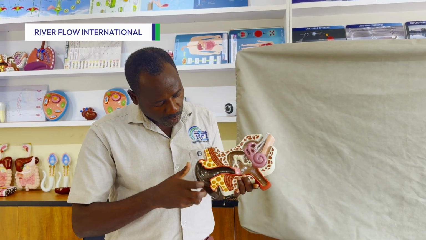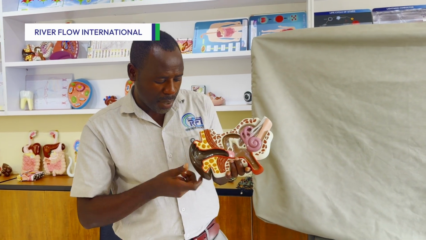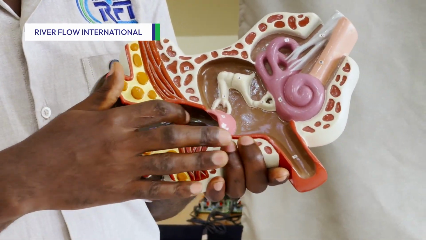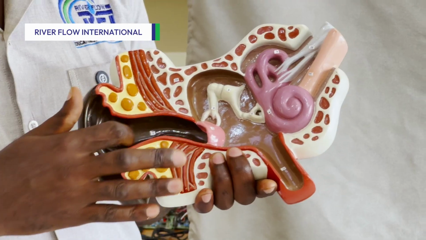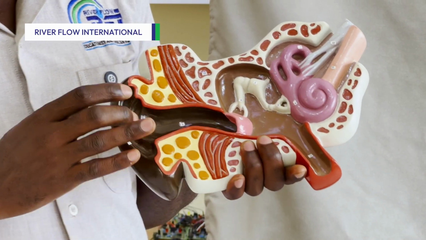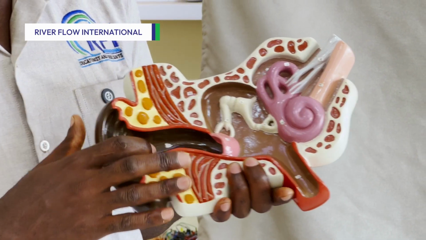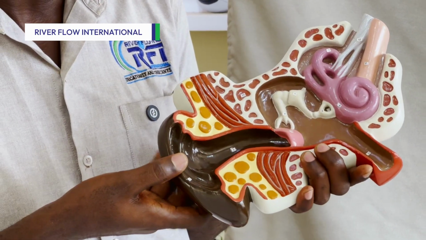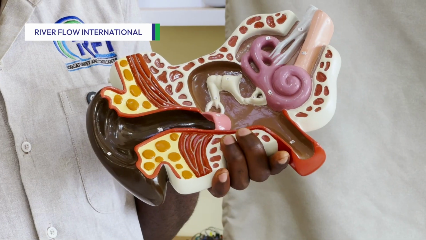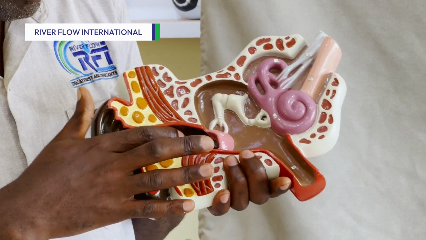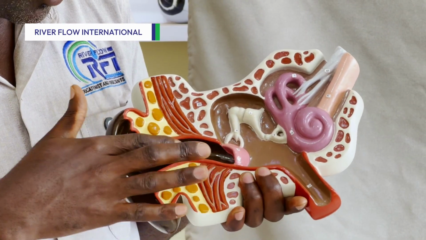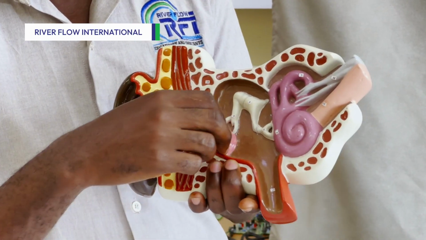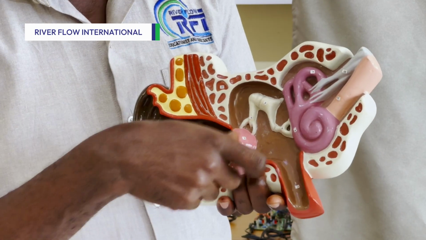Now the outer part of the ear is composed of the pinna, and this rod-like part is called the auditory canal. What is the use of this rod? It allows sound waves to move from the pinna, because the pinna collects the sound waves from the environment. Then it passes through the auditory canal, which looks like a channel. Then it goes to the most sensitive part of the ear that we call the eardrum.